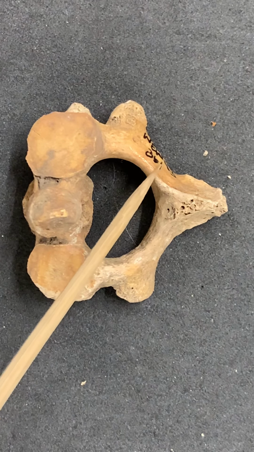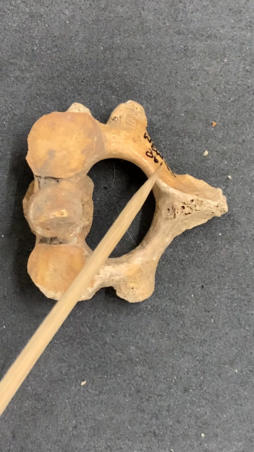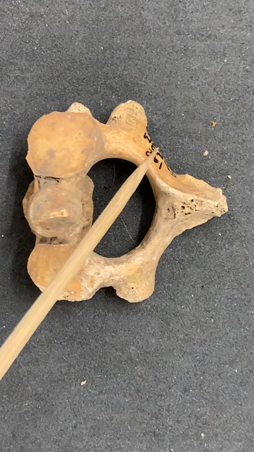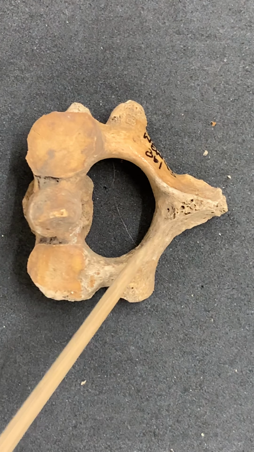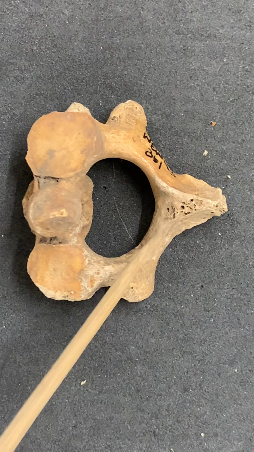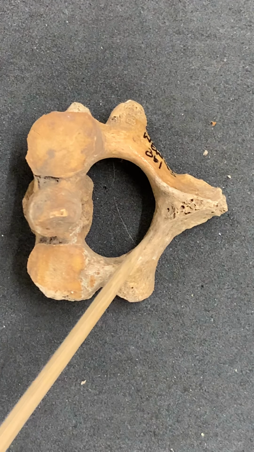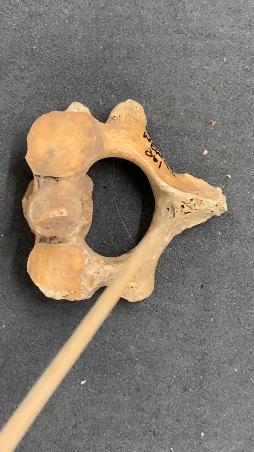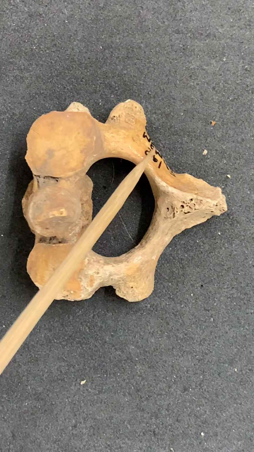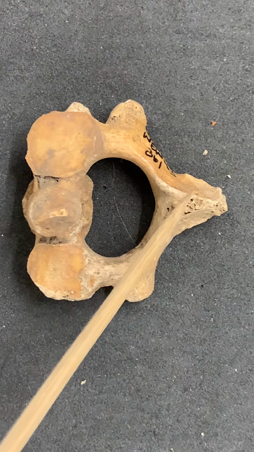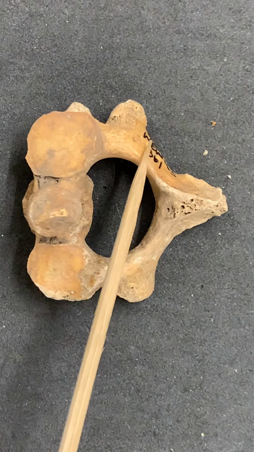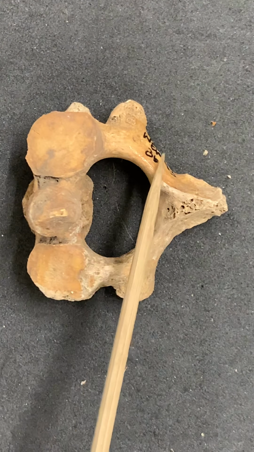And then on either side, just anteriorly to the spinous process, so on this side here, and this portion of the bone here, this is called the lamina, or laminae is plural, so there's a lamina on each side. So this is just the part of the neural arch which connects the spinous process to the more anterior part.